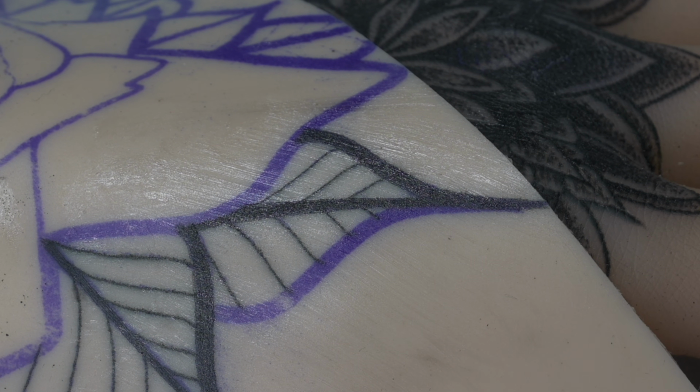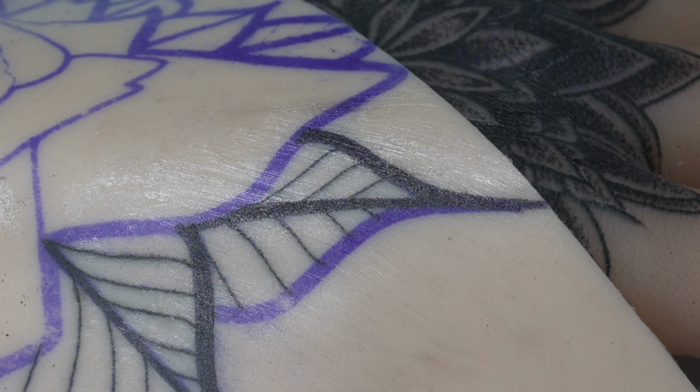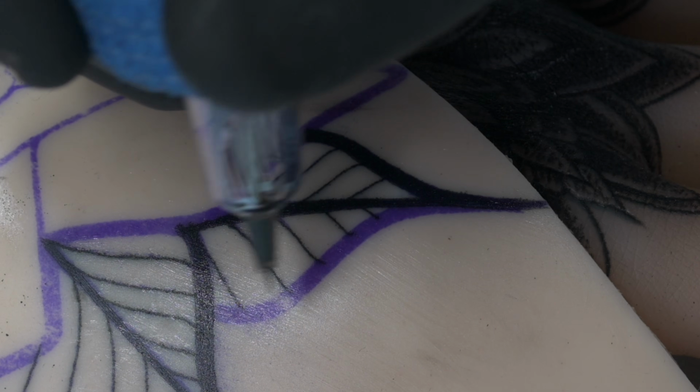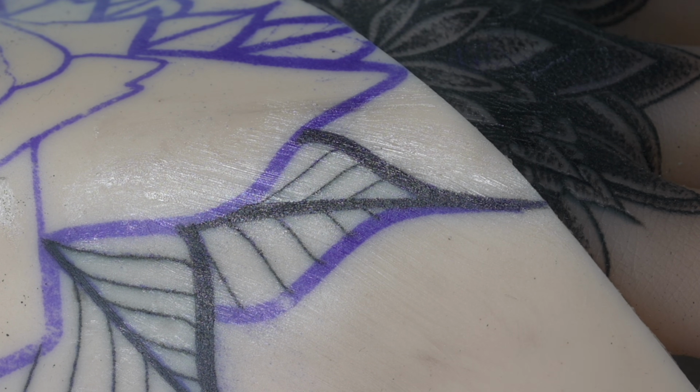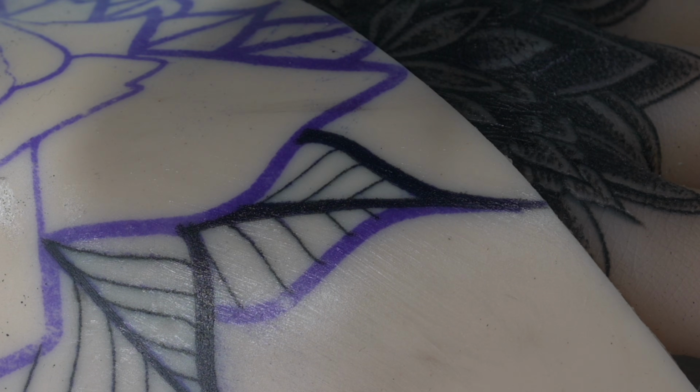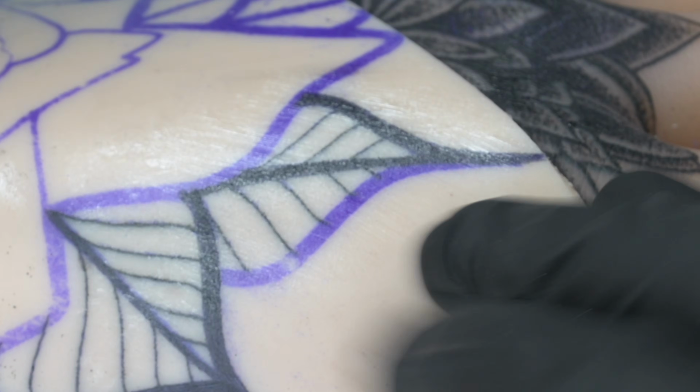Now, one last time here, and this concept can be done with any size needle. I can use an 11 round liner, a 7 round liner, it doesn't matter. However, I feel that I want to get close to the ballpark of the line weight, and then I can kind of work from there, because if I was using a 7 round liner, it would just require more time to fill in, and it would also leave more room for patchiness. So I prefer to go with the round shader for this specific instance.